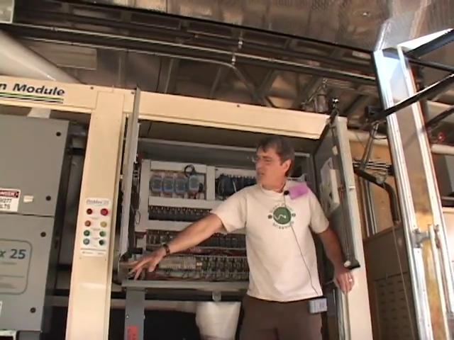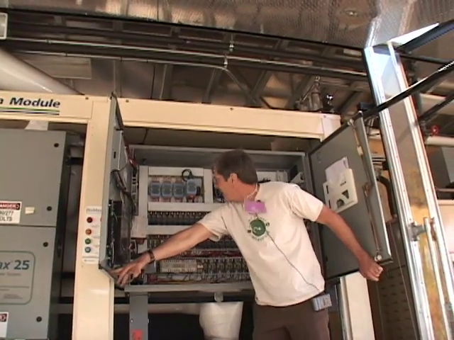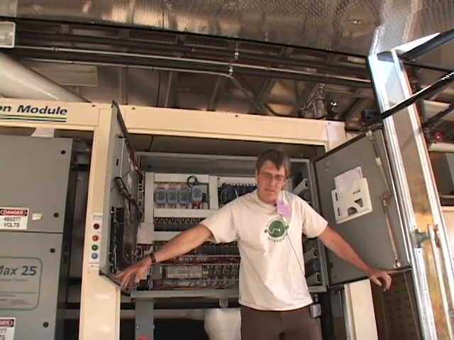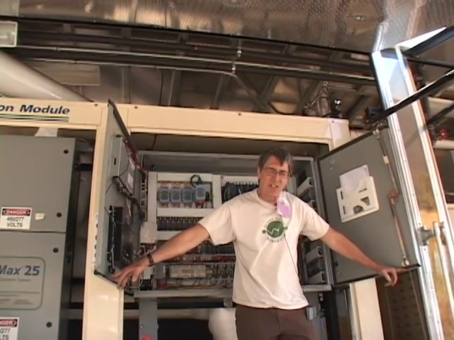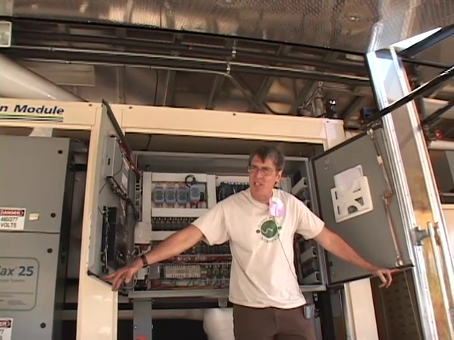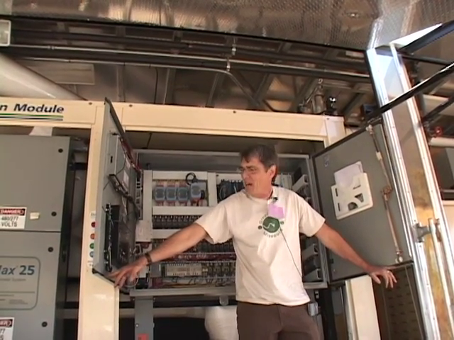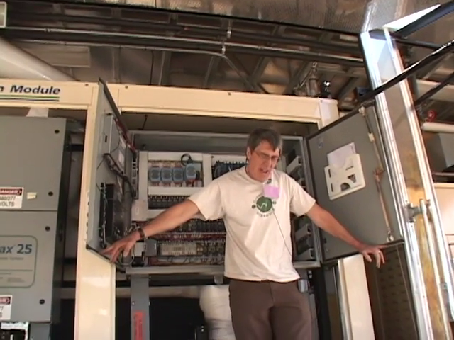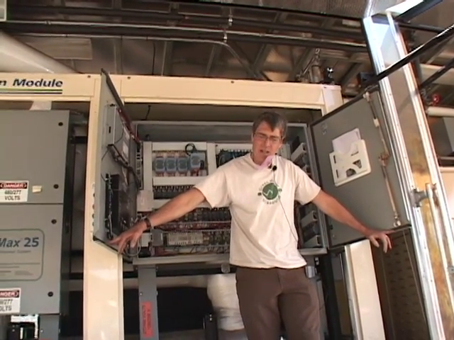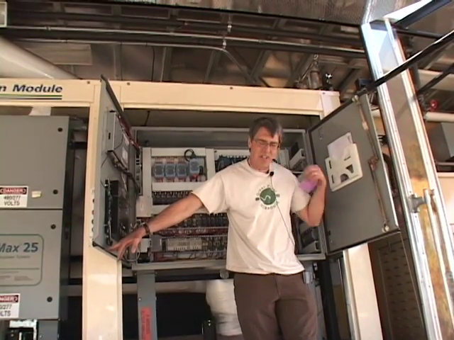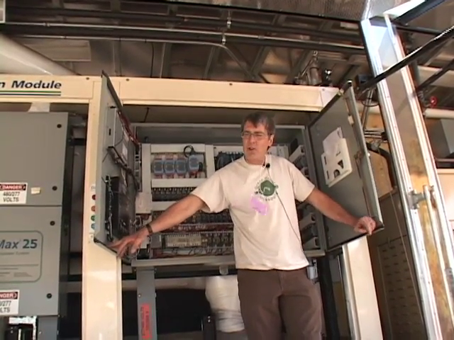This is basically the control system. This is where all the sensing elements and the PLC is located, the computer. This is a portable unit, obviously, and it's been especially ruggedized for portable travel.